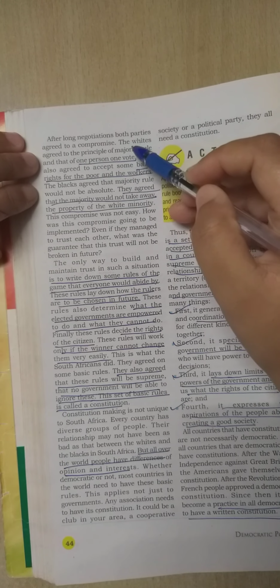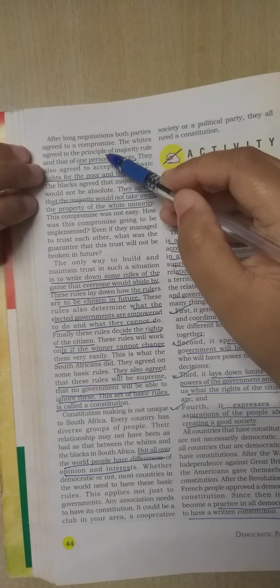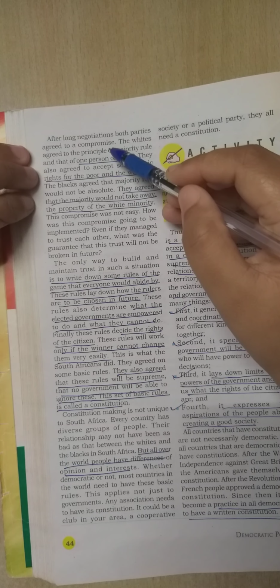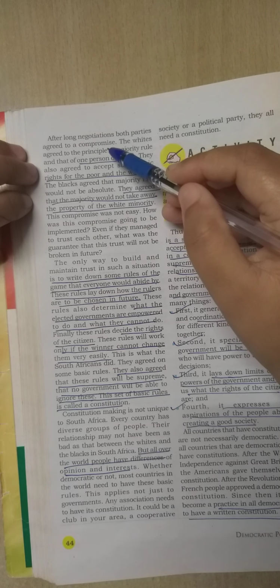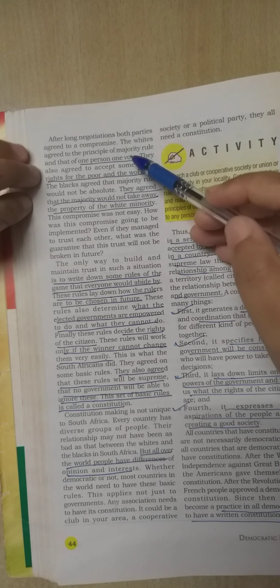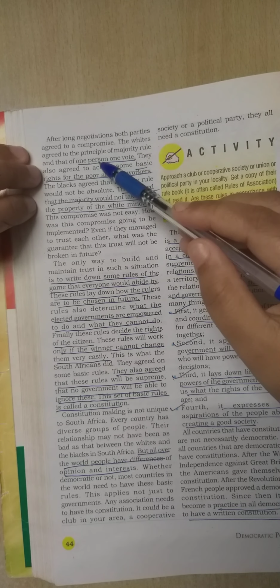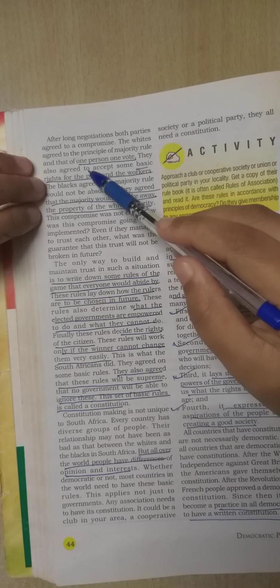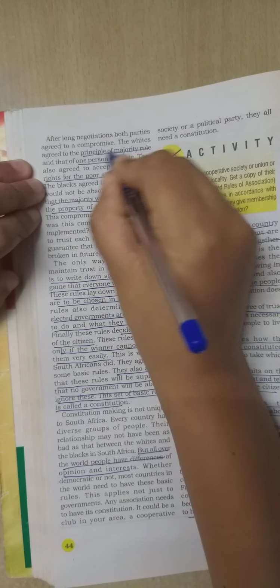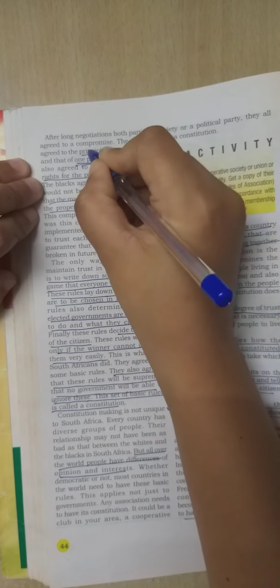After long negotiations, both parties agreed to compromise. There was a compromise between the previous rule by the British and the natives. The whites agreed to the principle of majority rule, and that of one person, one vote.